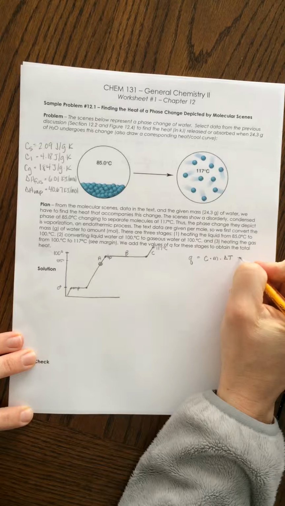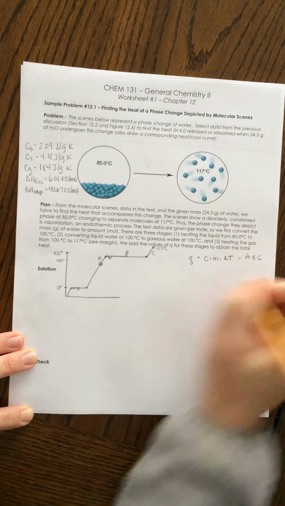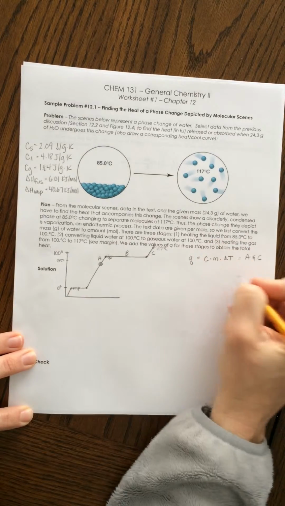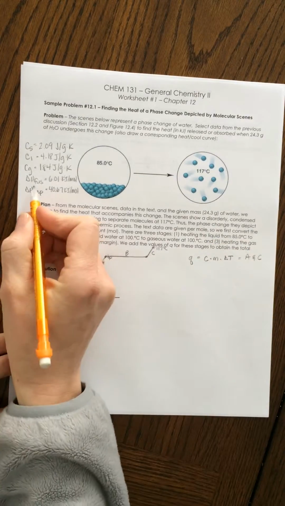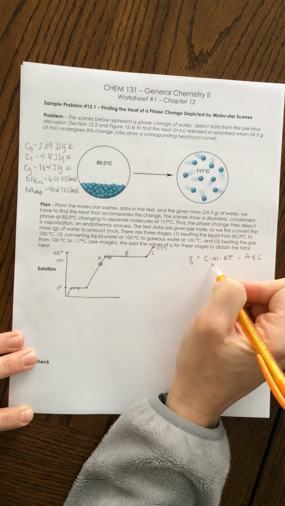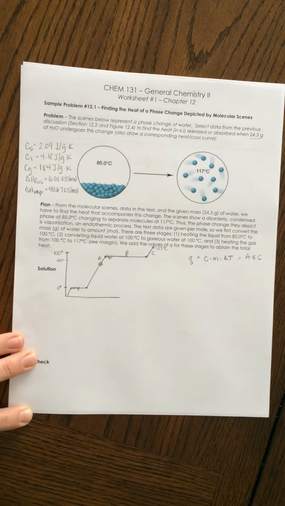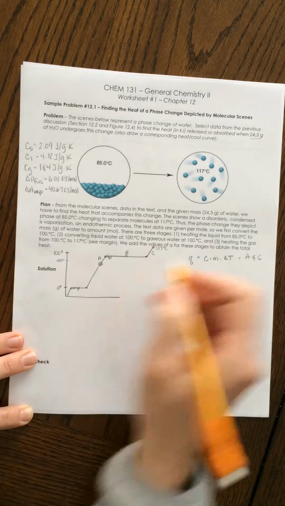So this again is going to be the calculation or the equation that we use for the A and the C. For the B, we need to use something different. And again, I should have mentioned here that the mass of your substance, that's going to be 24.3 grams of water. And we're given that directly, so those calculations will be fairly straightforward.